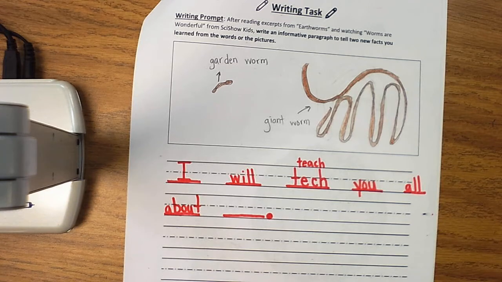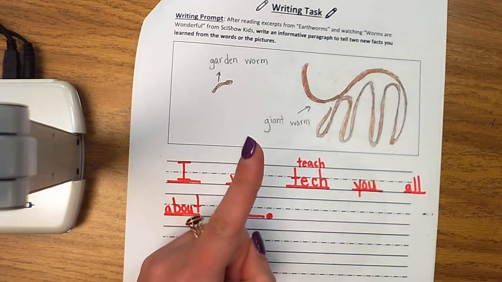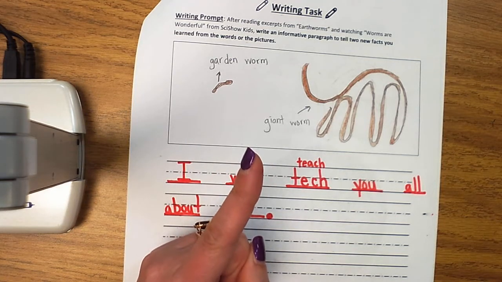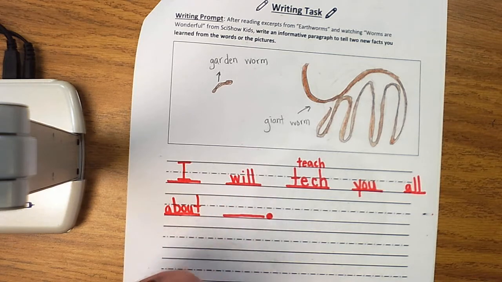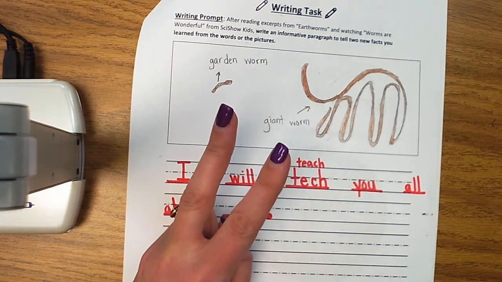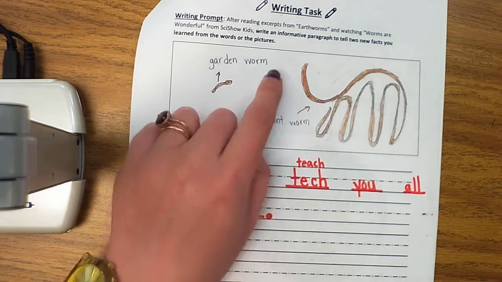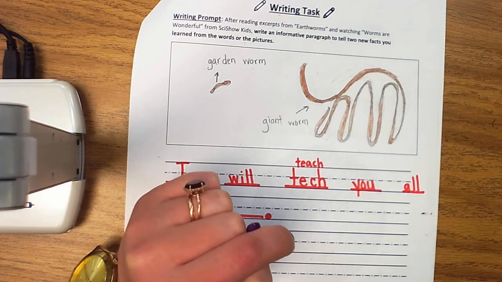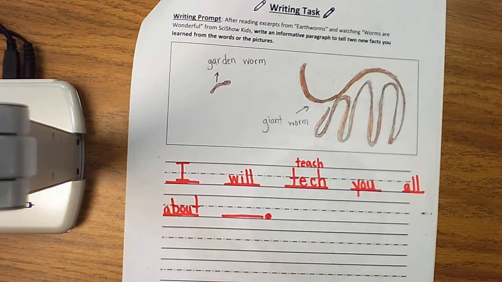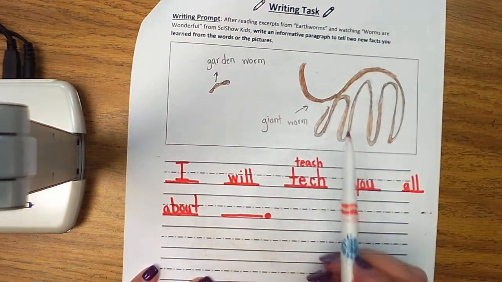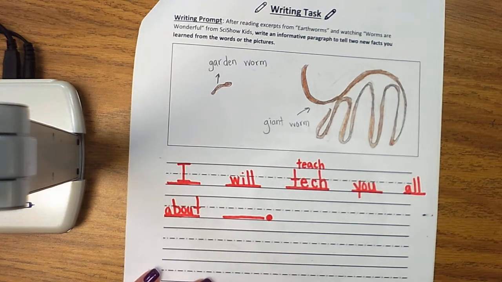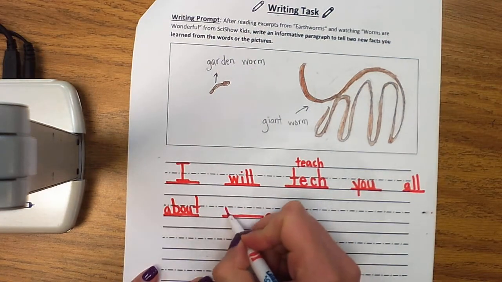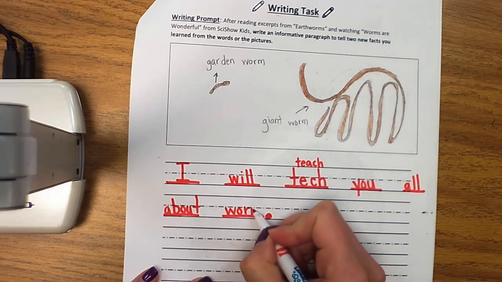Miss Burns, I don't know how to spell worms. Well, friend, you got two options. Option number one, stretch out the sounds you hear and write them down. Option number two, you have a text. You have the word worms in your writing prompt, and hey, you might have even written it in your labels in your teaching picture. So just snag it. Don't make your brain work harder than it needs to. I labeled my garden worm and I labeled my giant worm. So I'm going to steal the word worm. W-O-R-M spells worm.